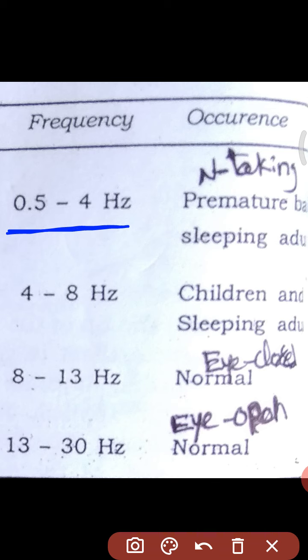The first one is the delta wave, and the second one is the theta wave. The theta wave frequency range is 4 to 8 hertz. When children and adults are sleeping, we need to generate the waveform. So we have to see the previous one.